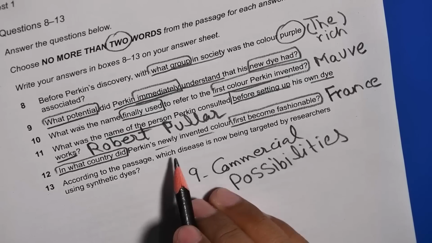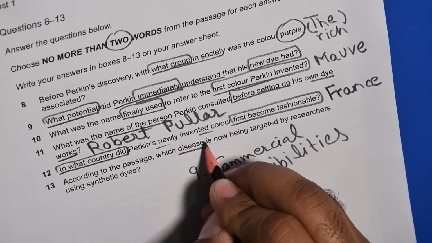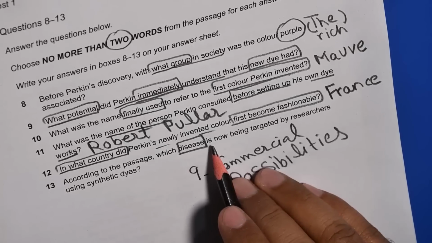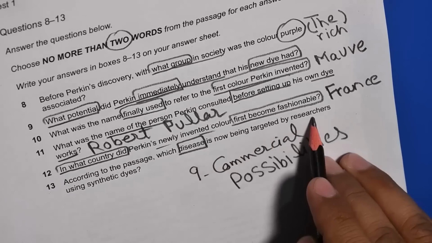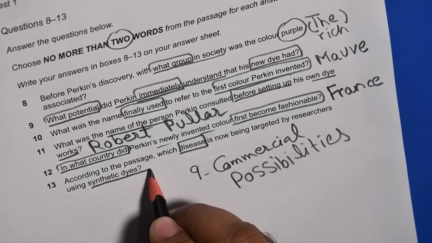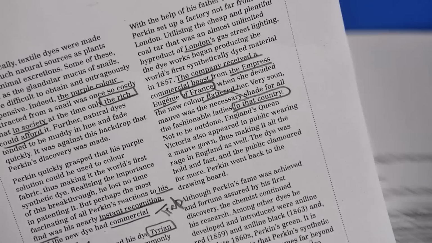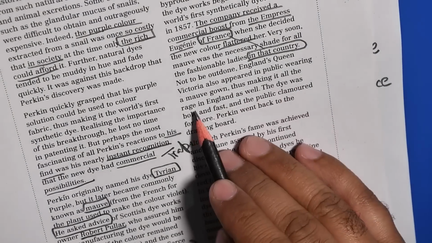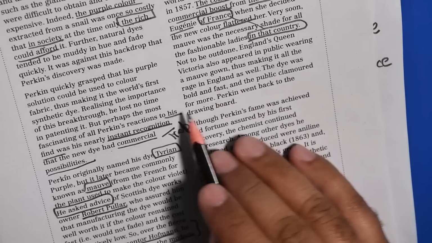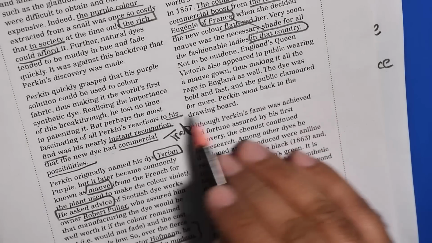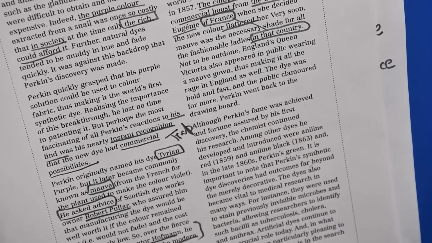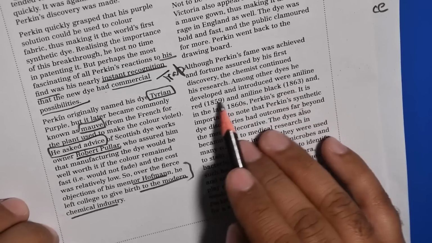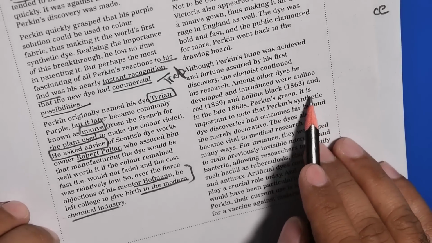Okay, last question. According to the passage, which disease, now it's a disease like cholera or any other disease. According to the passage, which disease is now being targeted by researchers using synthetic dyes? Okay, they're targeting a disease. Alright, England as well, public wearing a mauve gown, thus making it all the rage in England as well. Okay, the dye was bold and fast and the public clamored for more. No, we are looking for a disease. Let's scan. Achieved fortune, now a chemist continued, among other dyes he developed. Okay, it's all about dyes. Now we got to look for a disease.